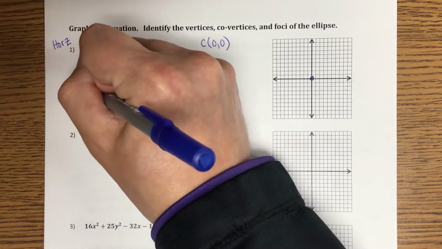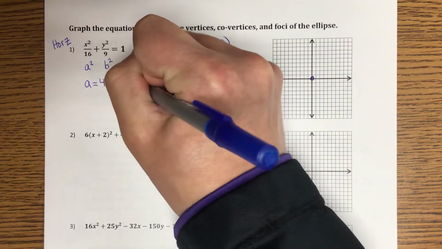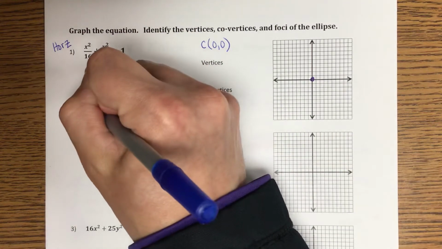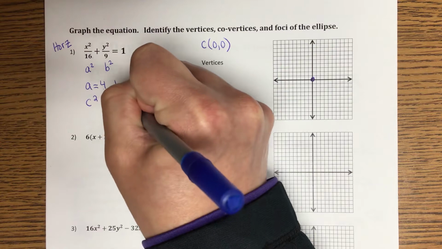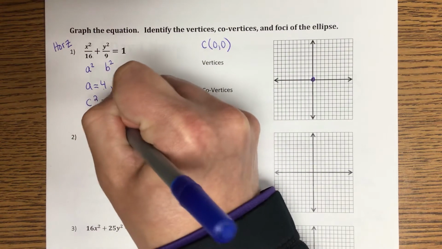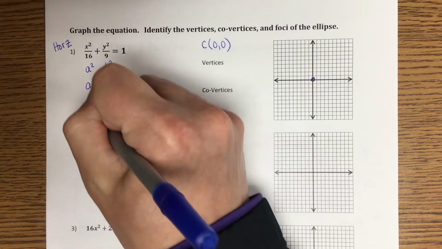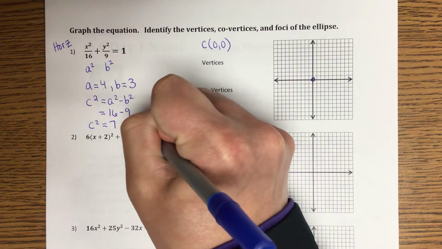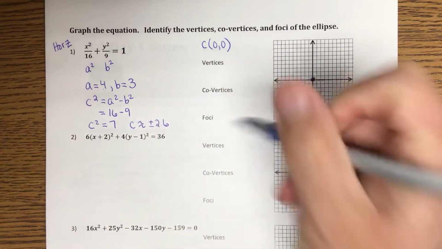That would make a equal 4, b equal 3, and then I go back to the front of the page and use the equation c squared is equal to a squared minus b squared, which would be 16 minus 9, which would be 7. If you take the square root of 7, you get around plus or minus 2.6.